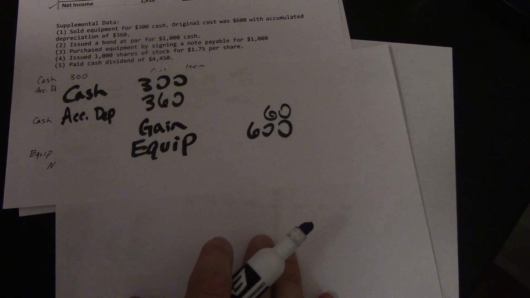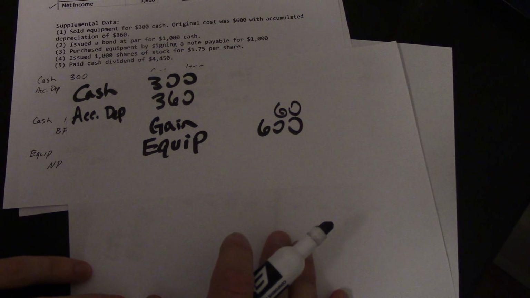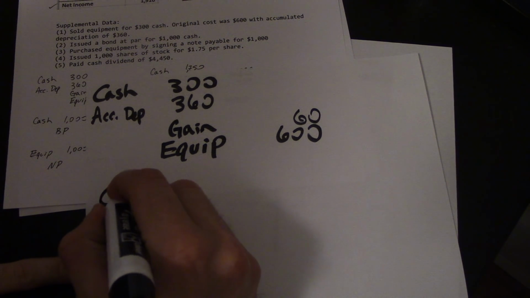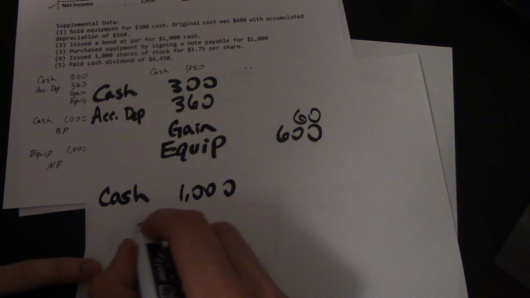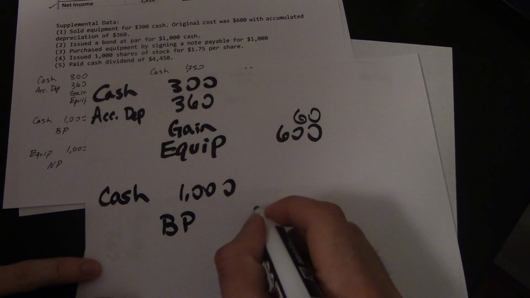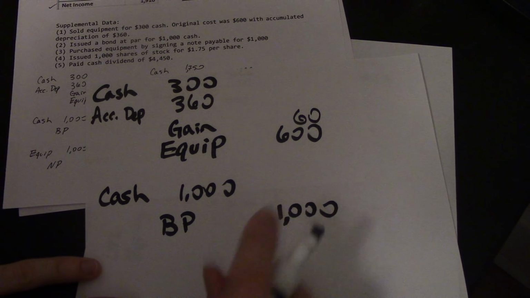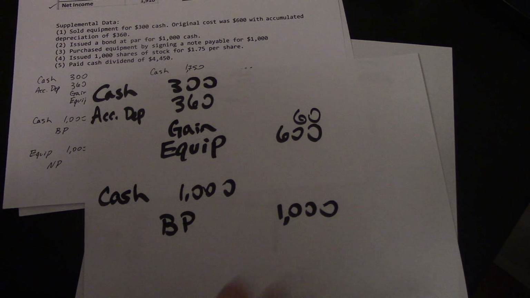Number 2, we issued a bond at par for $1,000 cash. If we issue it at par, then we're getting $1,000 cash, and we're also setting up bonds payable for $1,000. There we go. No discount or premium.